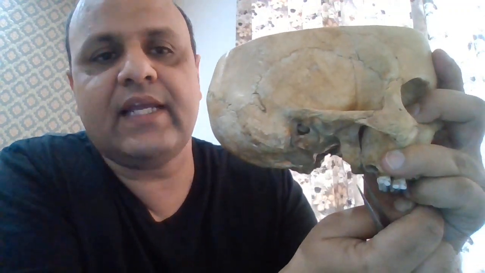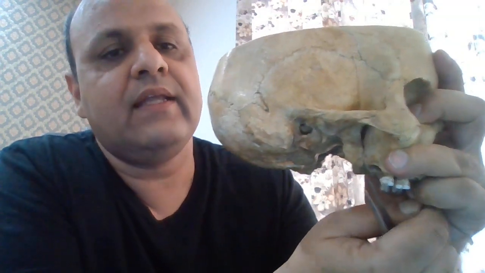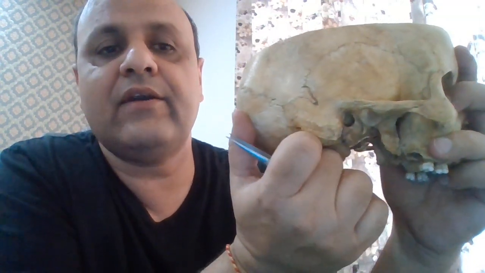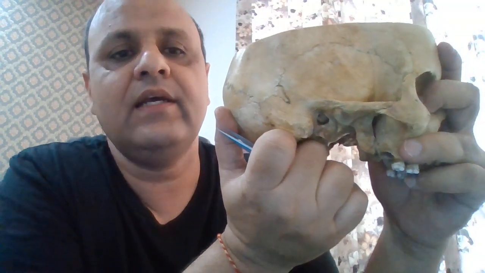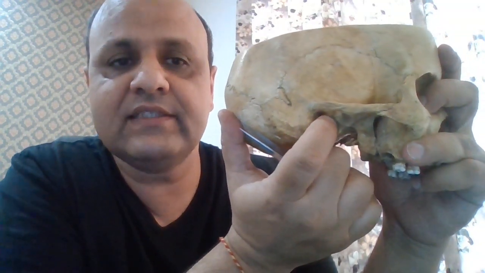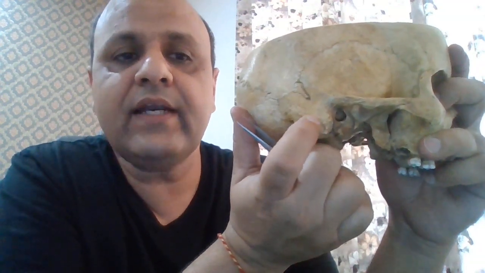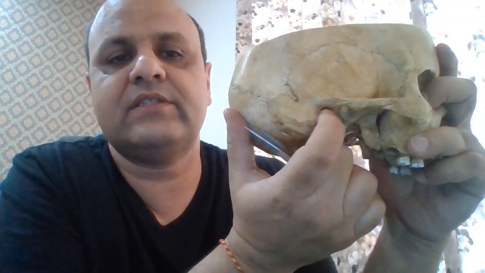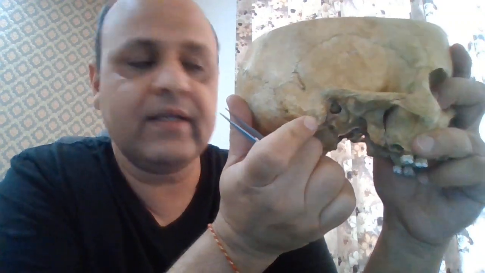Okay, so this is an important aspect in case of the lateral view or the norma lateralis. What else do we see in the norma lateralis? We see the external acoustic meatus and we see the mastoid process. So these are some of the important structures which we see in norma lateralis. And this is the mastoid process.